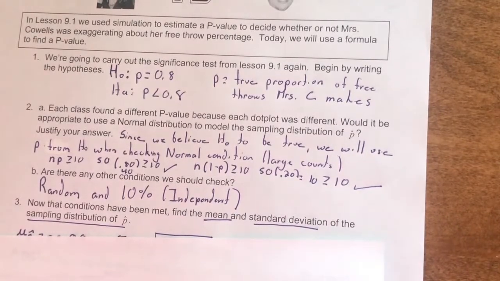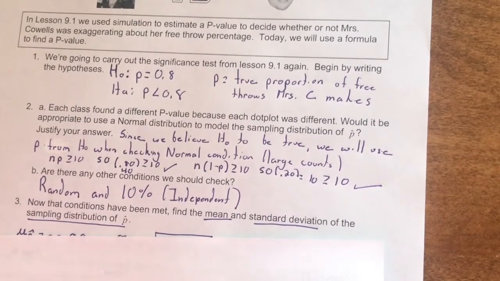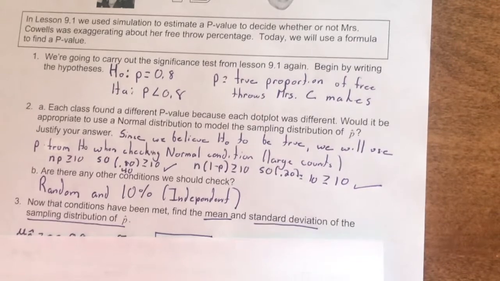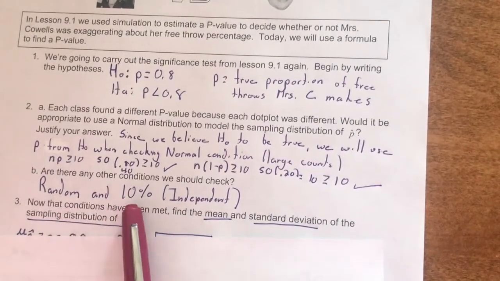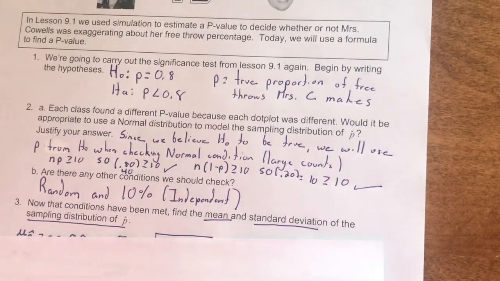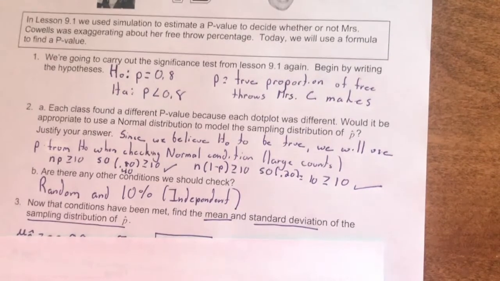What are the other conditions that we check? Well, as we did with the confidence intervals, we still have to check the random and our 10% condition, which is our independent condition. When we sample without replacement, we have to check the 10% condition.